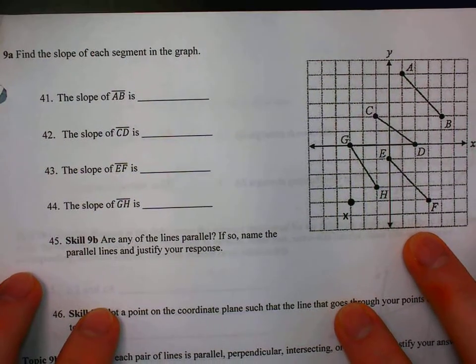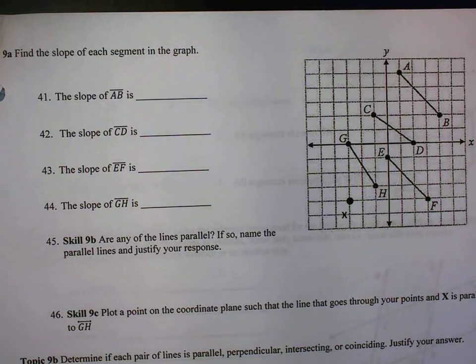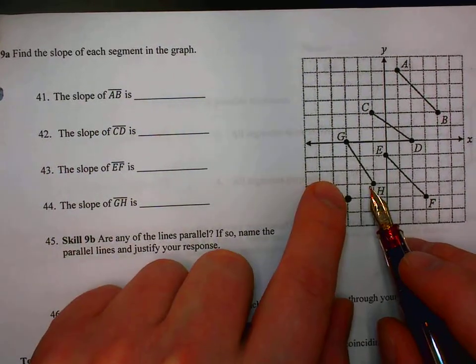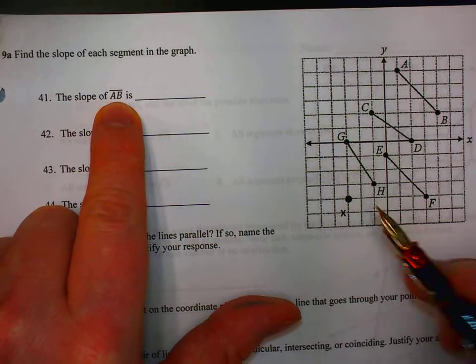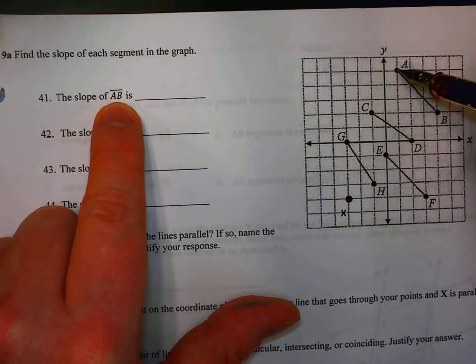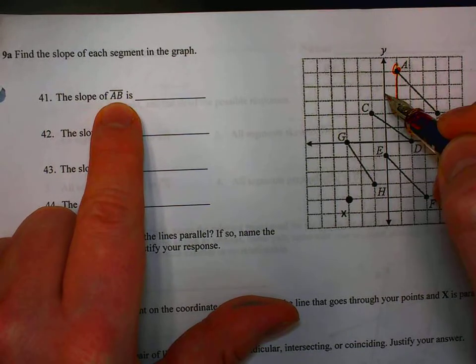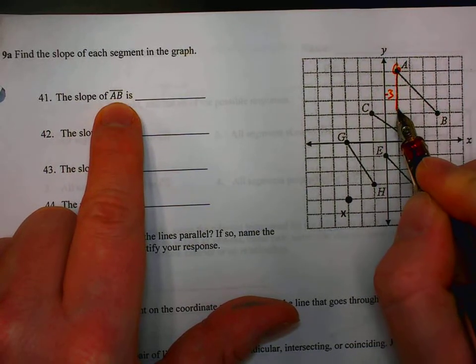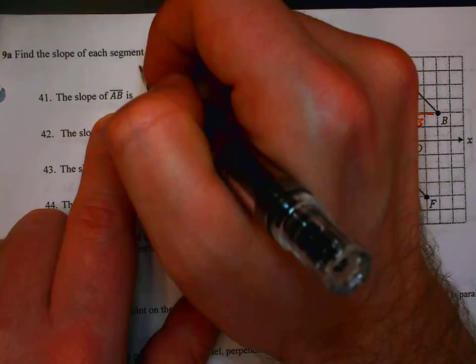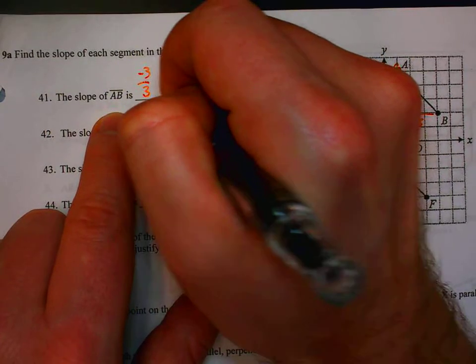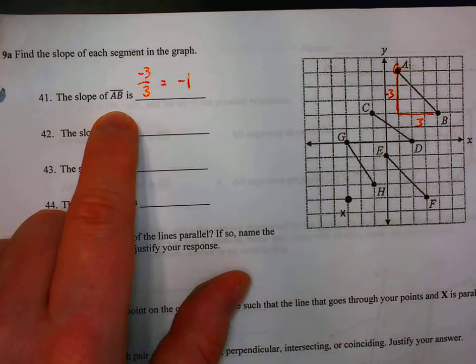Find the slope of each segment in the graph. To find slope, we need to count the rise and the run, and we always start with the point first. The first one says the slope of AB. Starting with the point on the left, I'll count the rise. That would be 1, 2, 3 down, and the run, which was also 3. As a fraction, this would be negative 3 over 3 or negative 1.